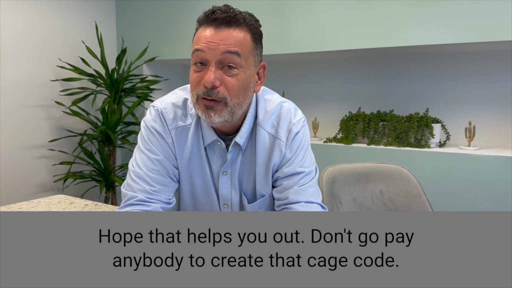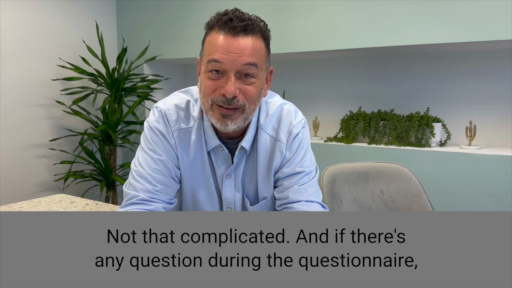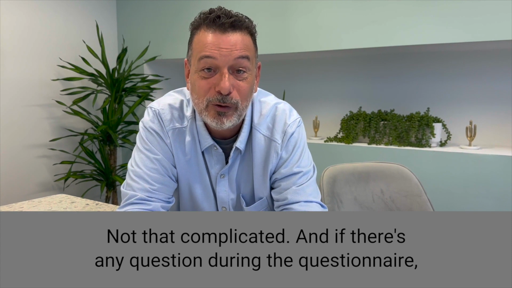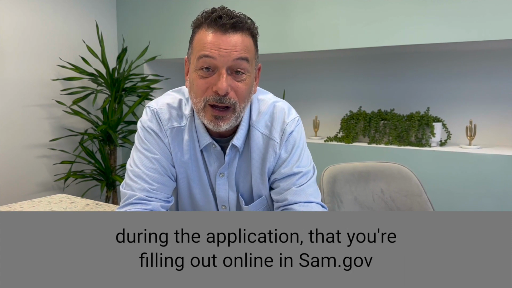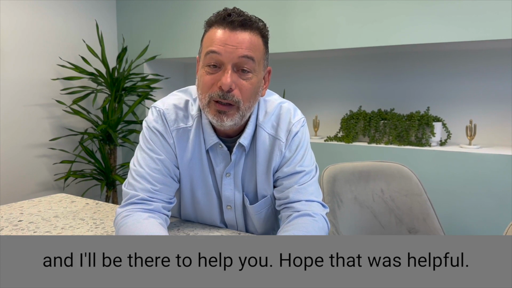Hope that helps you out. Don't go pay anybody to create that CAGE code. It's a waste of money. You can do it yourself. It's not that complicated. And if there's any question during the questionnaire, during the application that you're filling out online in sam.gov, that you're not sure how to answer, shoot me an email and I'll be there to help you.